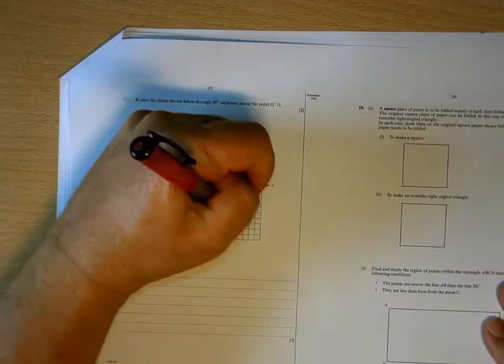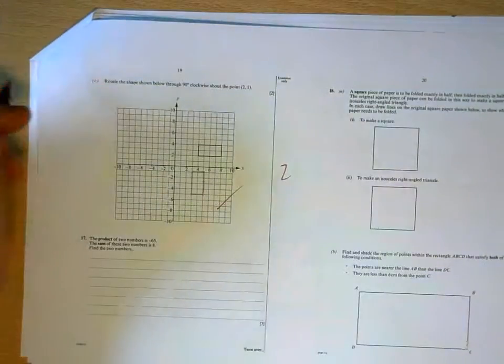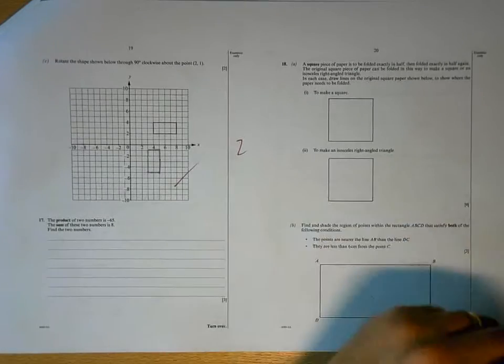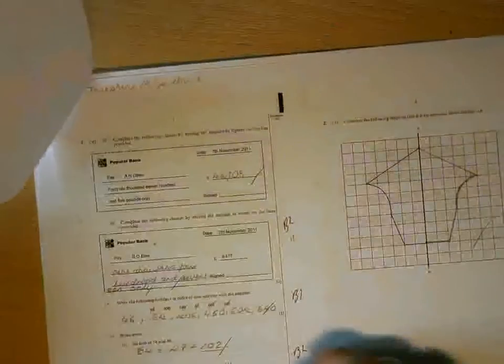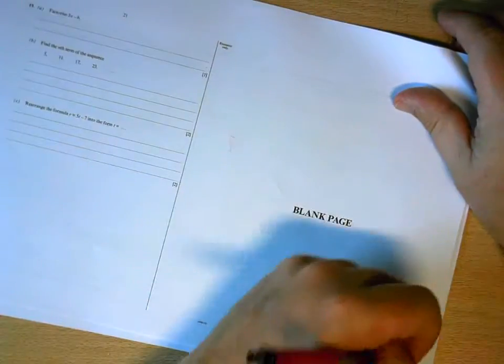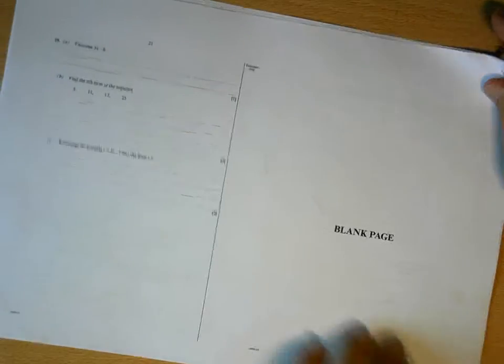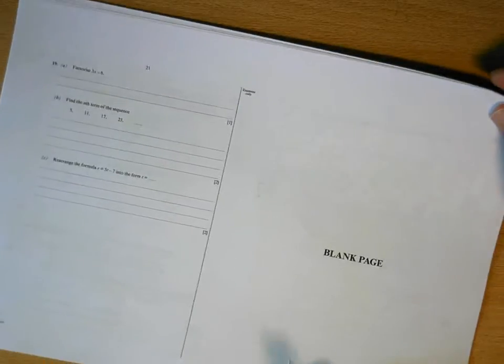That's bang on, well done. And then nothing else on that page. So make sure you watch the video for that. And similarly, you need to be able to get your head around some basic algebra there.